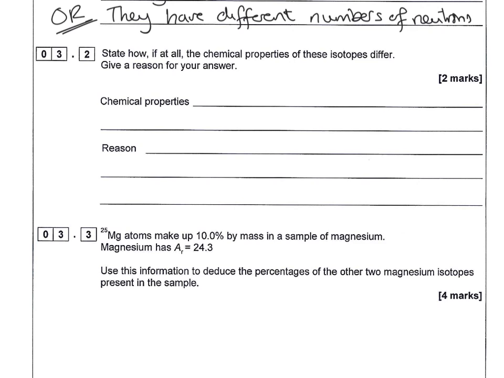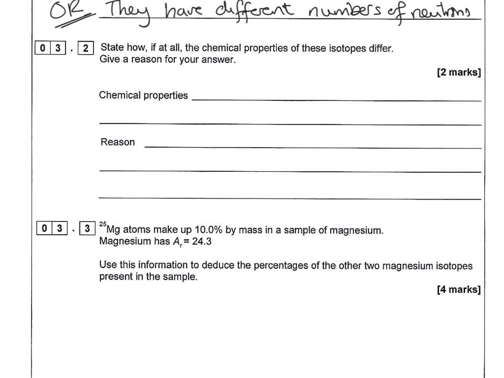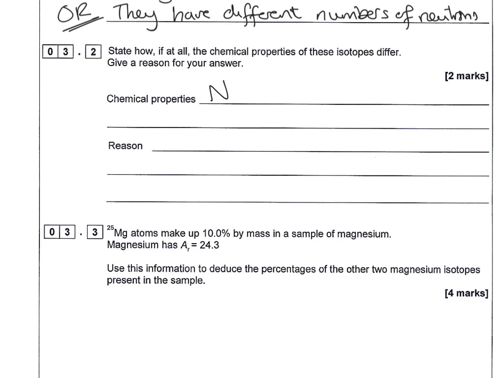State how, if at all, the chemical properties of these isotopes differ, and give a reason for your answer. There is no difference at all. Chemical properties are determined only by the electron arrangement. It's not enough to say it has the same number of electrons. You've got to say it's either got the same electron arrangement or the same number of electrons in the outer shell.